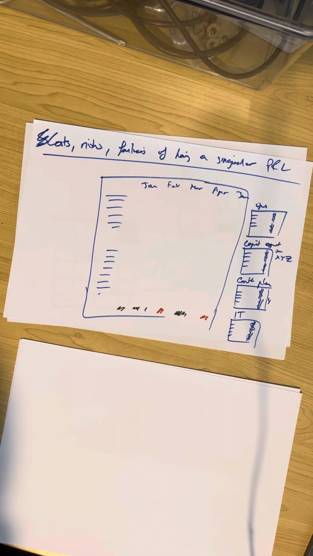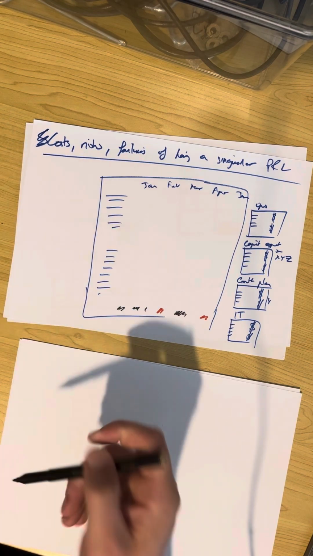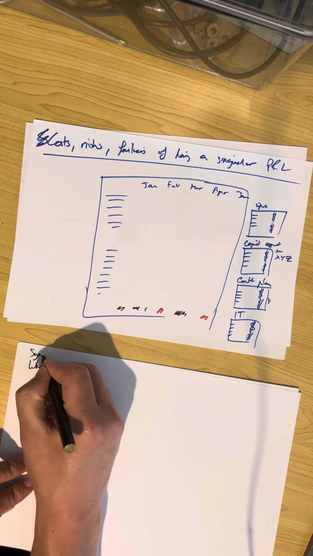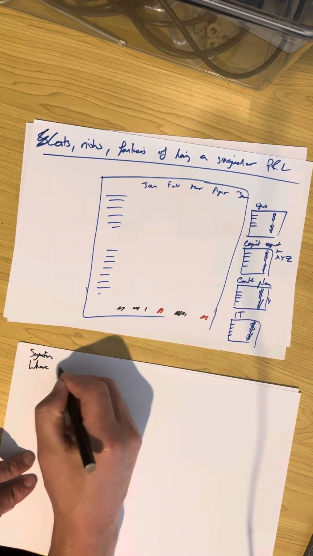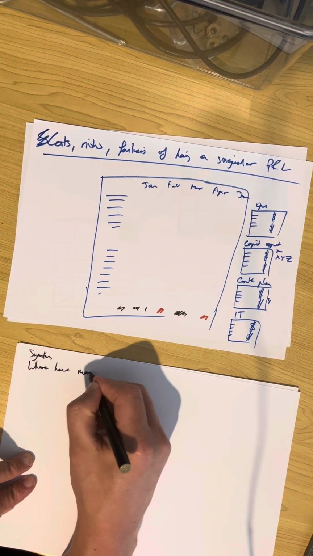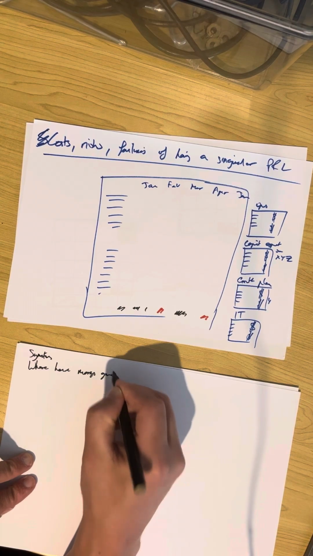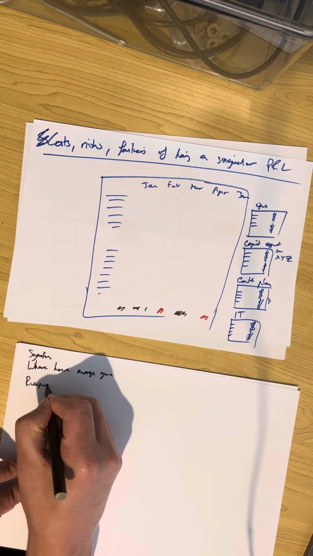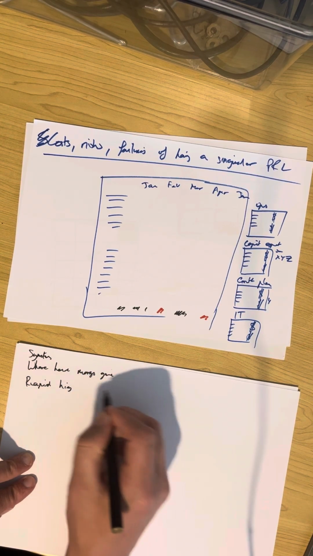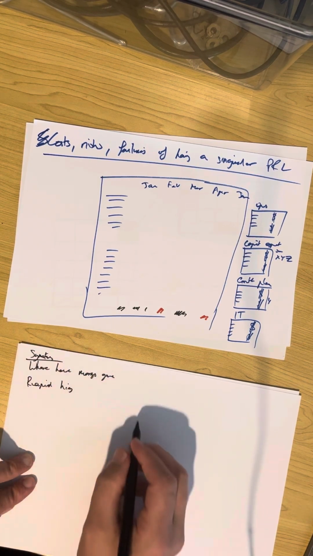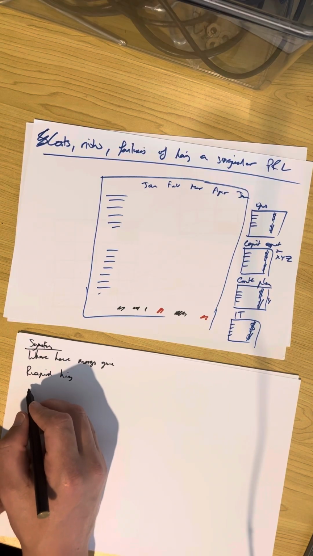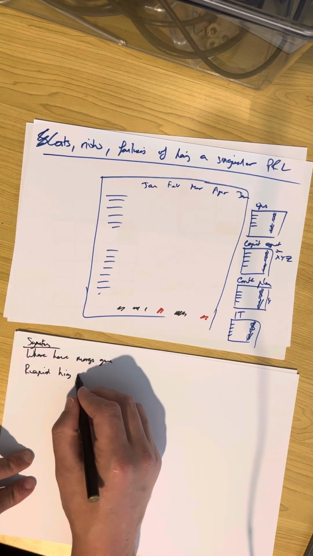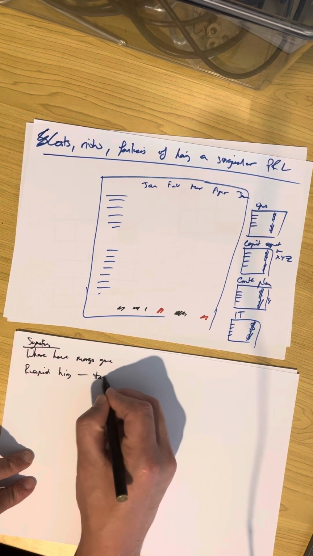So the critical symptoms to look for here are, where have my margins gone? Have margins gone? Rapid hiring. Symptoms, what else have you got? Yeah, I guess over hiring. So, staff not flat out.